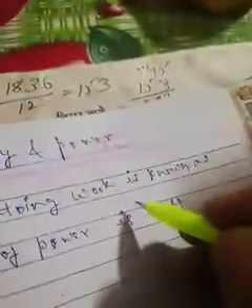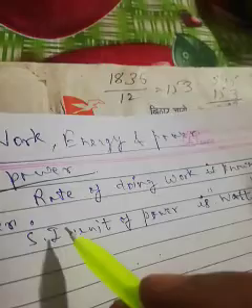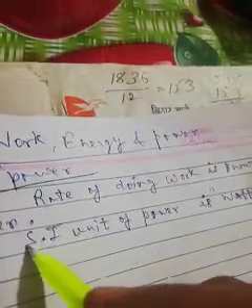Actually, when we are talking about 1 watt, then what is 1 watt? If any system is doing 1 joule of work in 1 second, then the power of that system is 1 watt.